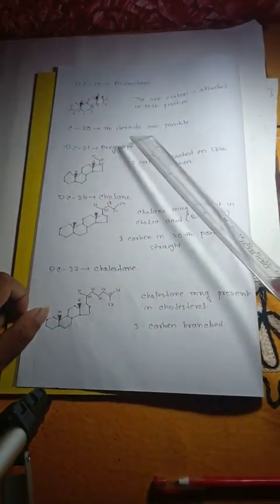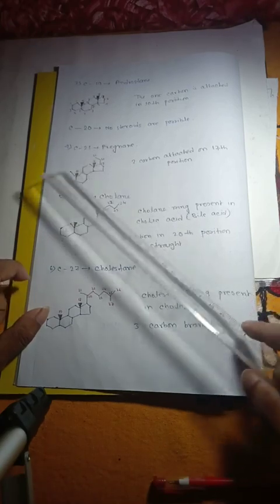The C20 has no steroid possible in a 20-carbon-containing group. Then we will see the C21, pregnane. The C21 has two carbons extra compared to C19. So the two carbons are attached at the 17th position as a single bond, 20 and 21. The two carbons attached at the 17th position are called C21 pregnane.